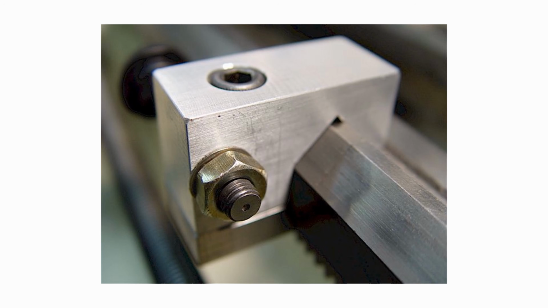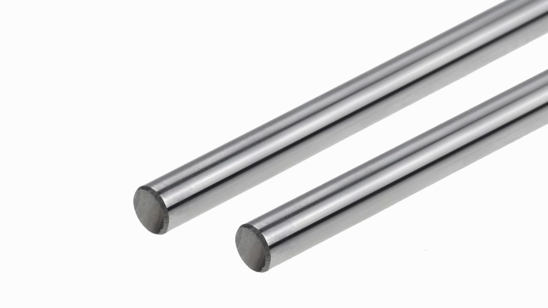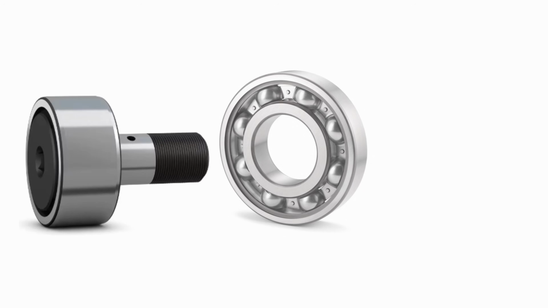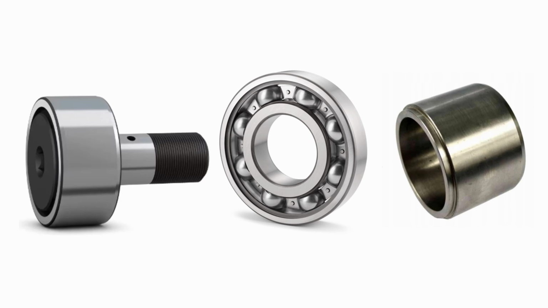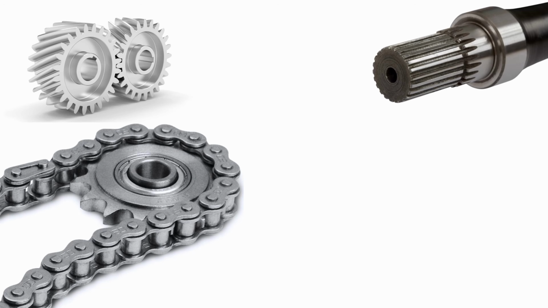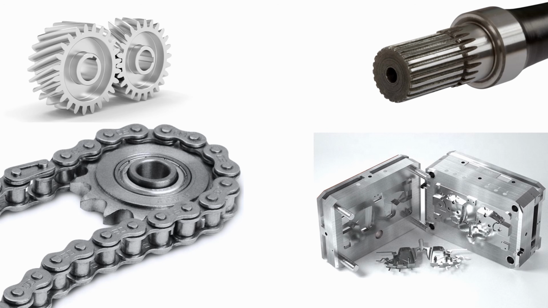And these tools go under cyclic load, and at the same time they must maintain their perfect shape without deformation. Also the components which are designed to slide over other components, like guide rails, LM shafts, cam floors, bushings, bearings, locating pins. Also components like gears, sprockets, splines, molds and dies, which frequently go under cyclic load.